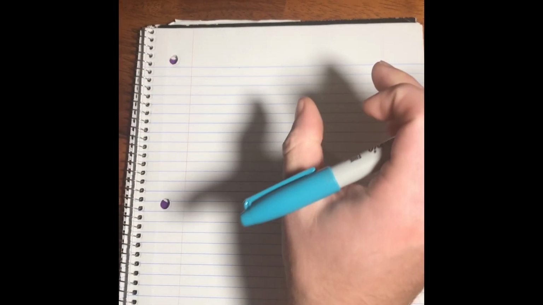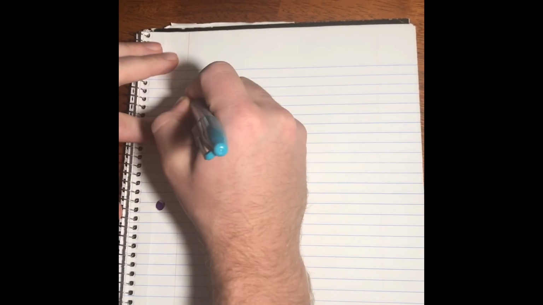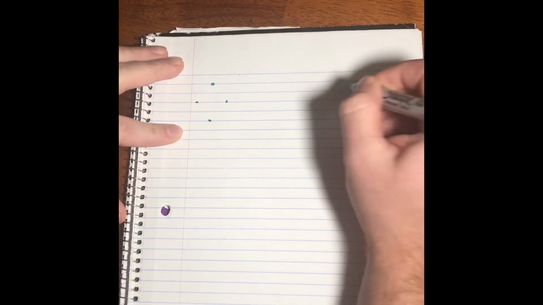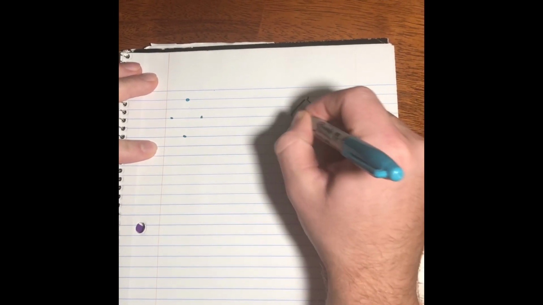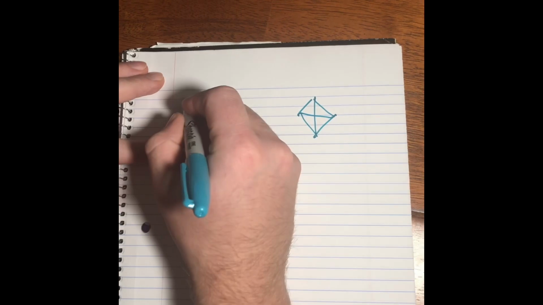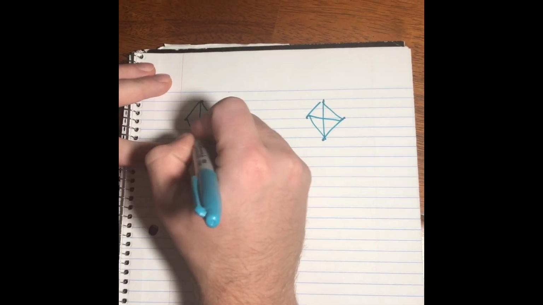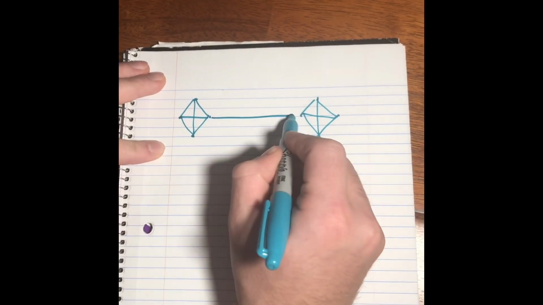Now, moving on, we're going to consider a barbell graph, or a graph that has 2 complete graphs connected by a single edge. So we're going to use K4 here. Again, connected by a single edge.